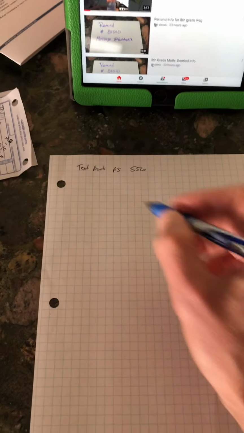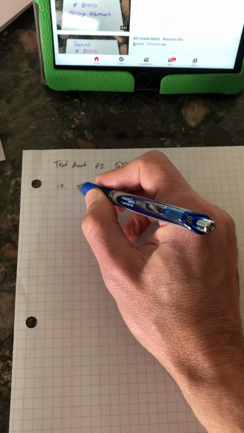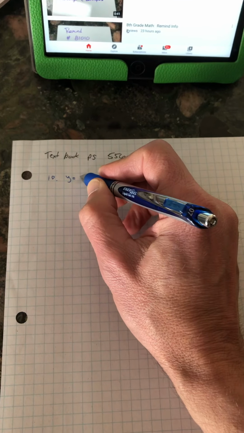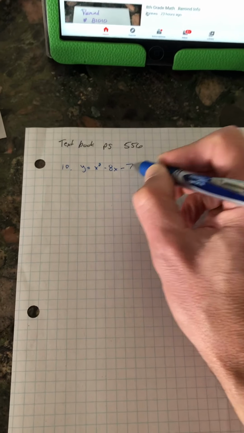But I'm looking at the textbook, page 556. I'm going to do a couple of things that you're asked to do in the 9-2. Then you guys should be able to go off from there. So if I'm looking at question number 10 on page 556, it asks to find the equation of the axis of symmetry and the coordinates of the vertex of the graph. So number 10 ends up being y equals x squared minus 8x minus 7.